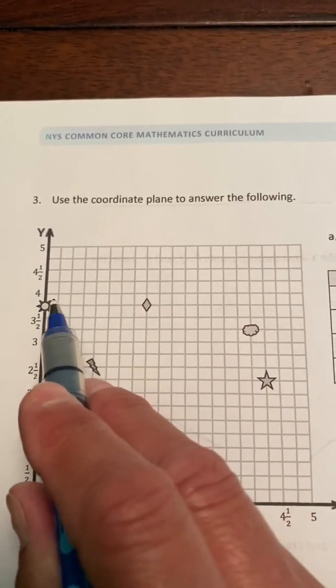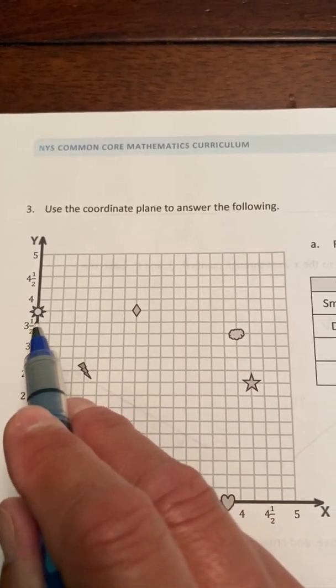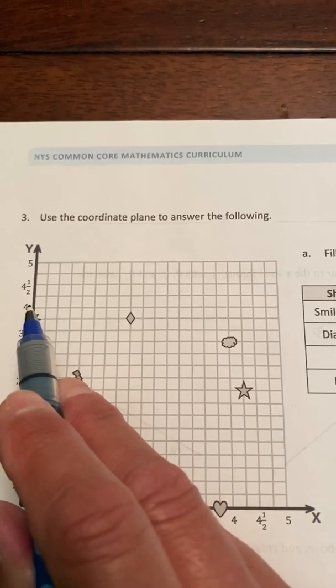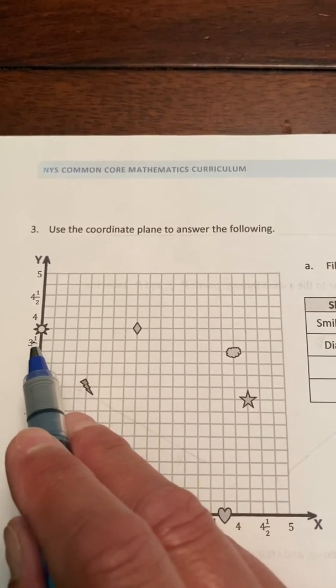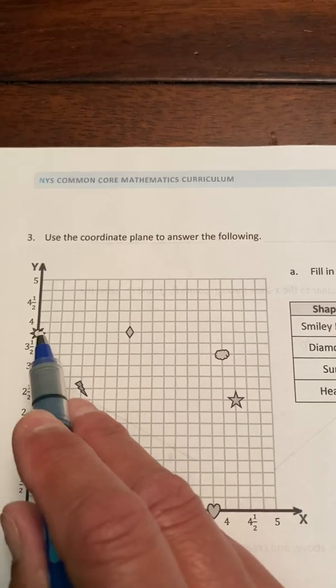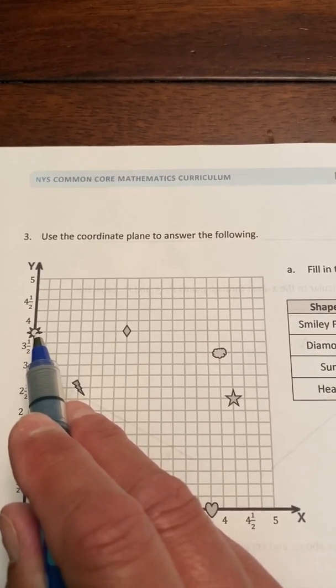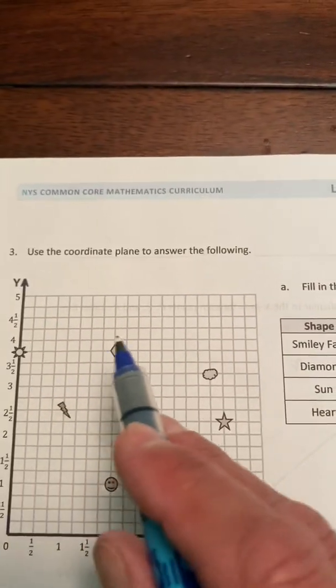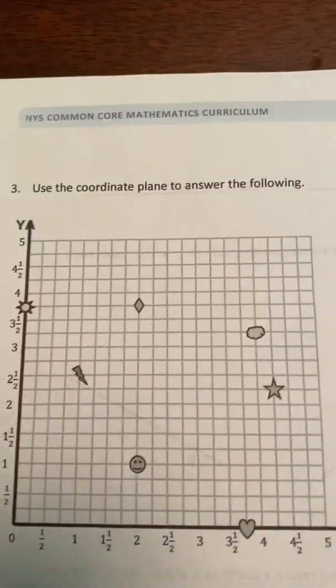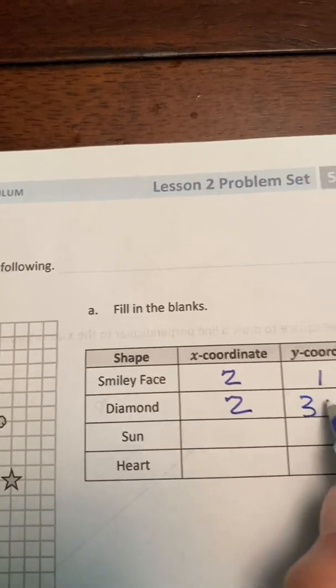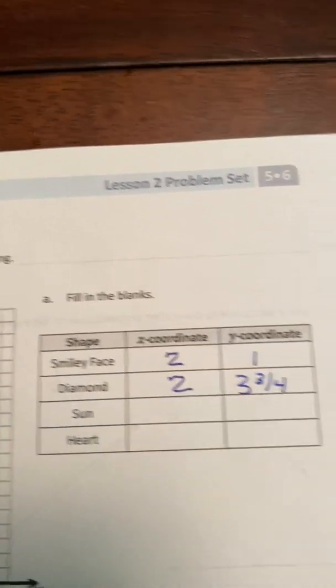Look, it's not right on a unit here, but it's in between a 3.5 and 4. 3.5 is the same as 3 and 2/4. So that was 3 and 3/4. So, oh, I forgot what my x was now. All right, so we have 2 and 3 and 3/4.